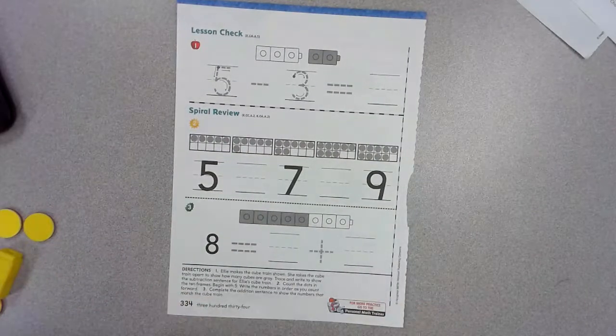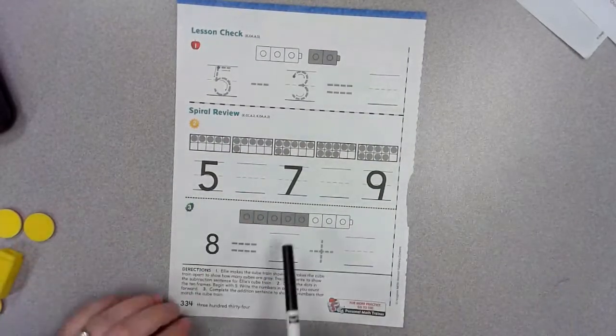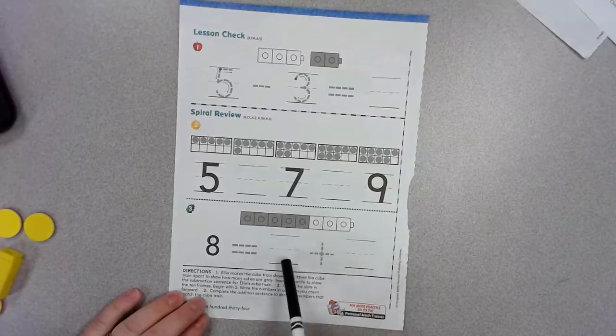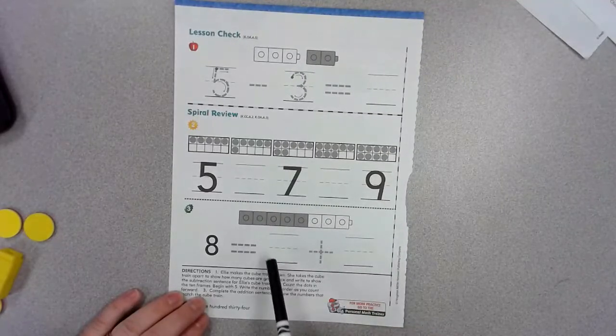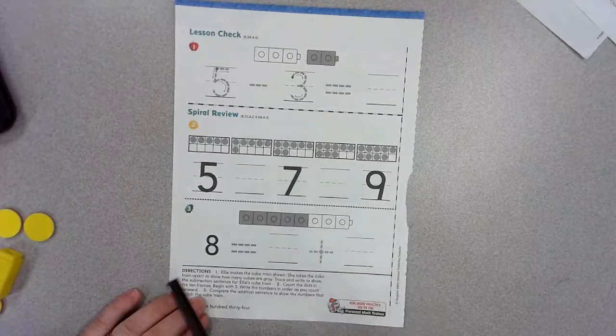So we're going back to our addition where we combine the 2 things. So this is where you look at the blocks and write how many are each, how many dark ones, how many white ones, and how many in all.